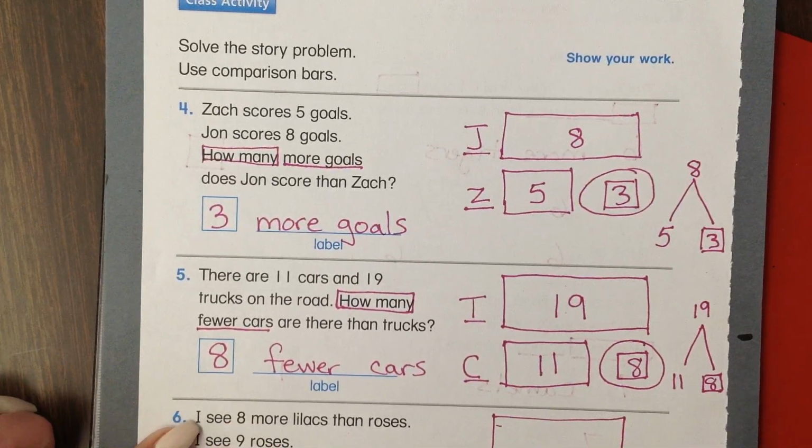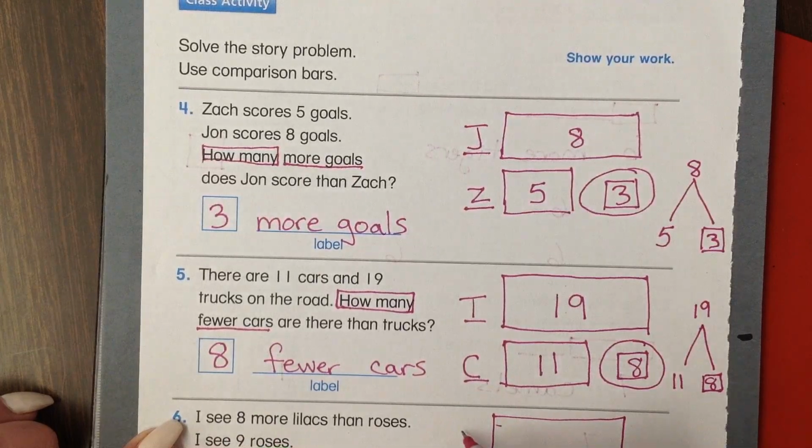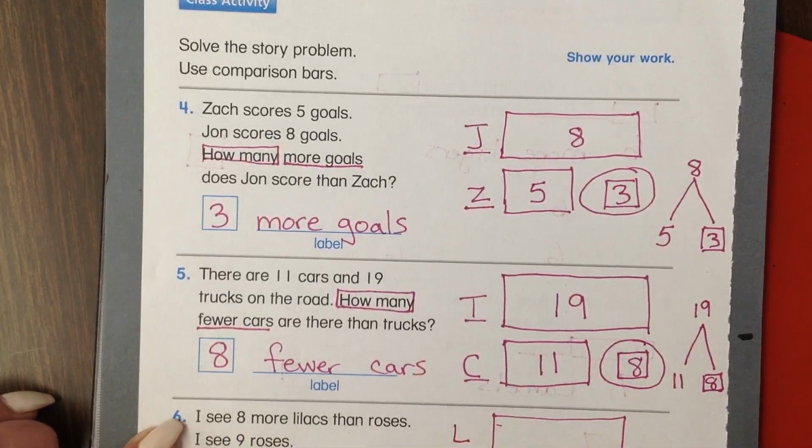Okay. All right, I see 8 more lilacs than roses. I see 9 roses. How many lilacs do I see? So we're comparing lilacs and roses. And it says I see 8 more lilacs. So lilacs is what's more. So I'm going to put an L for lilacs up here and an R for roses down here.